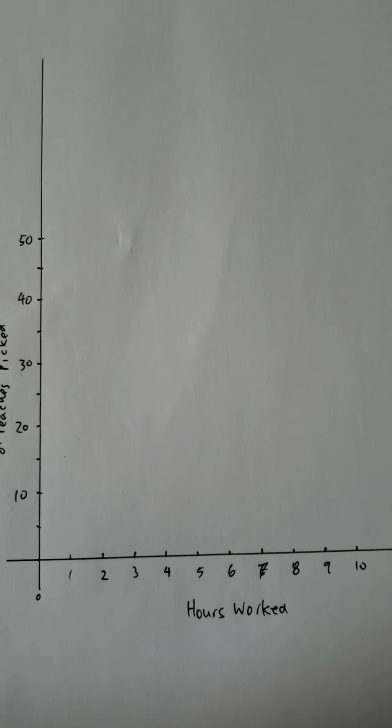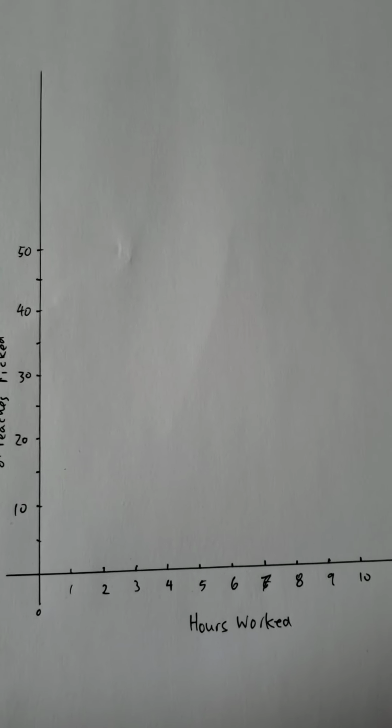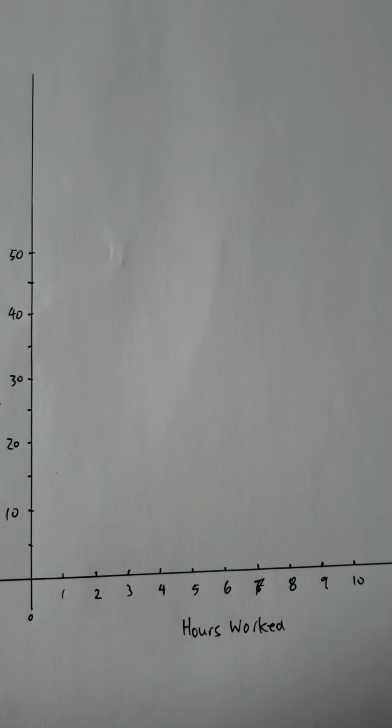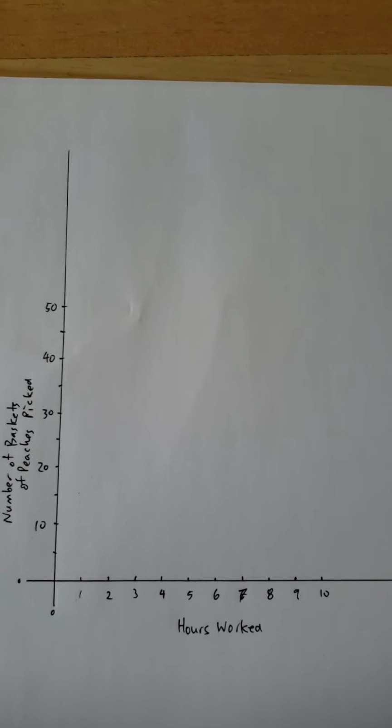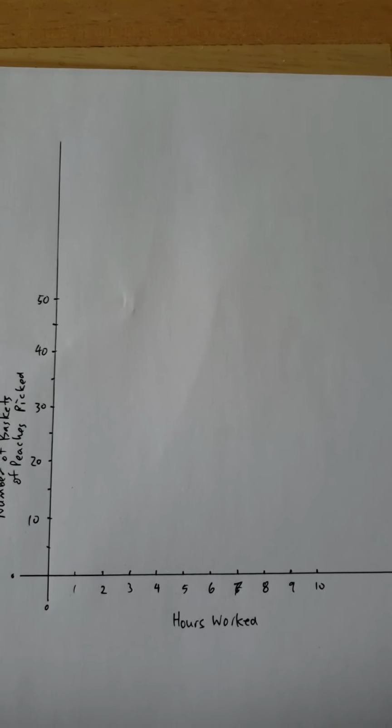So along the x-axis, we have the horizontal axis, at least, is the independent variable, and it's always the one found on the top of a table. So the top row, or if it's in a vertical column, it would be the one found on the left. The one on the right or on the bottom of the table is the dependent variable. So it depends on how many hours you work.